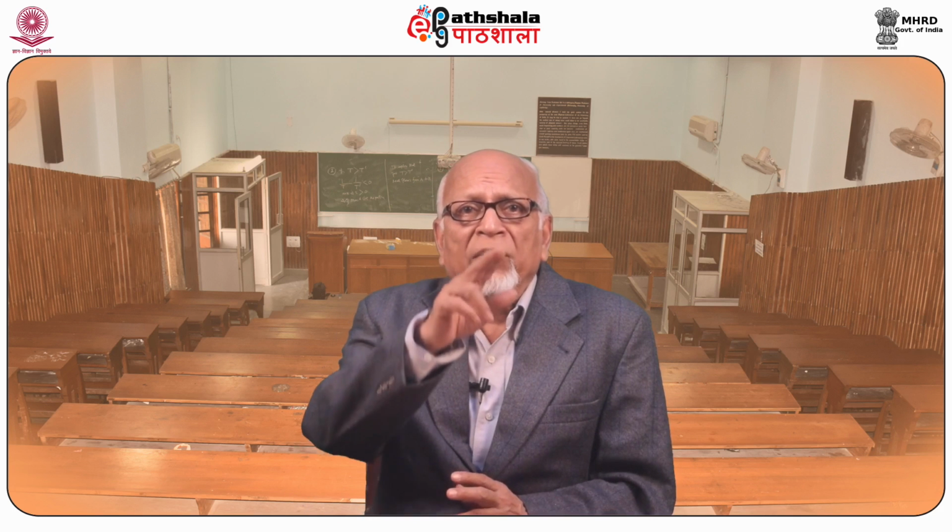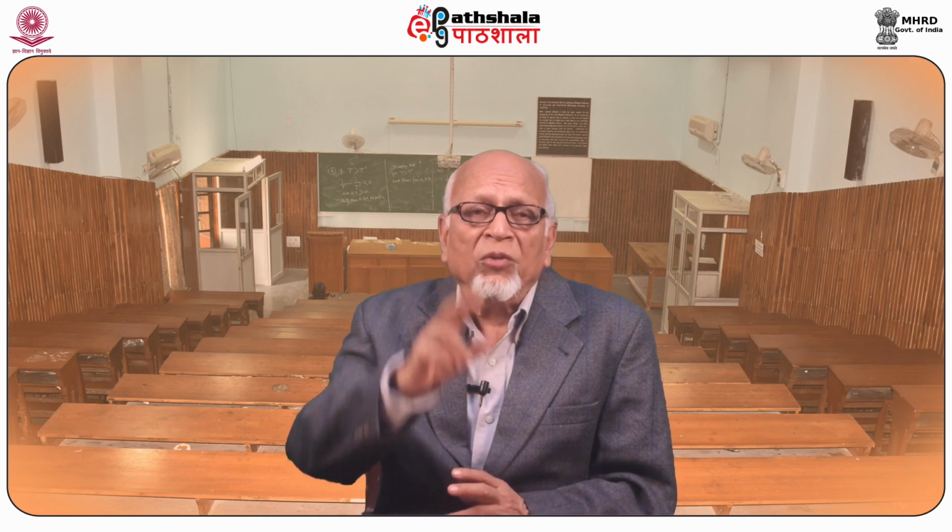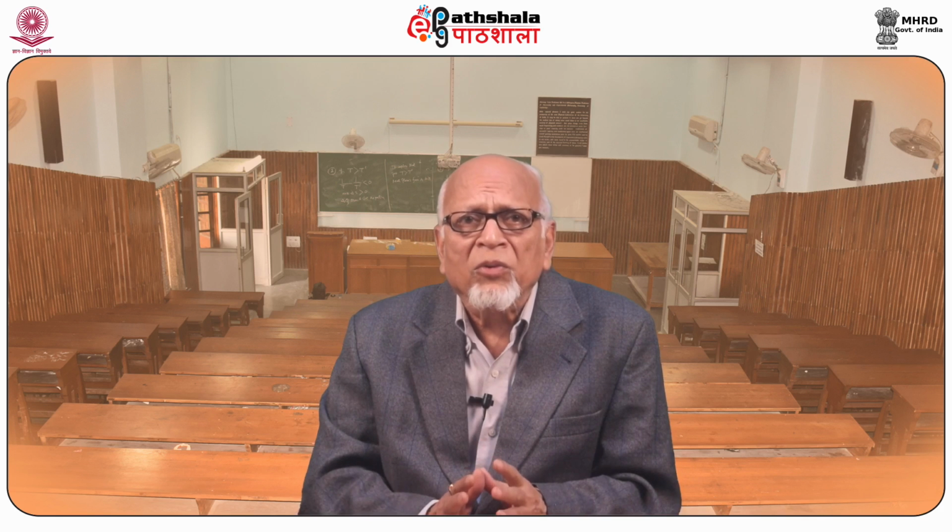Now, if you look at this molecule, it has 3 fourfold rotational axes along F-S-F. So if you take F-S-F, the 4 fluorine atoms are rotated by an angle. There are 3 C4s, fourfold rotation about the F-S-F axis, and 4 threefold rotations.